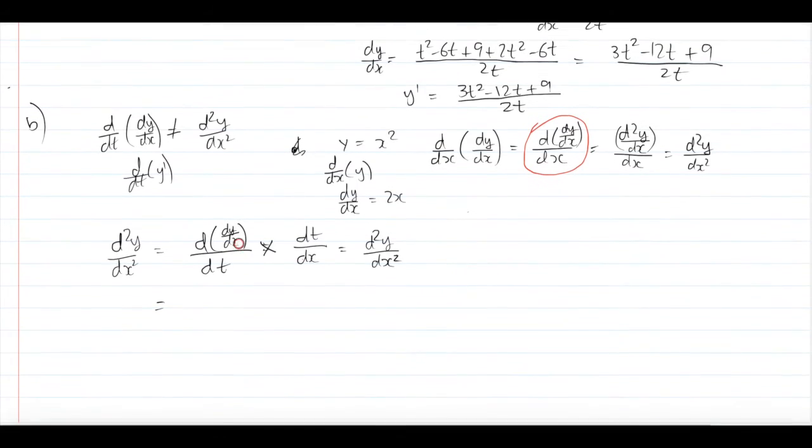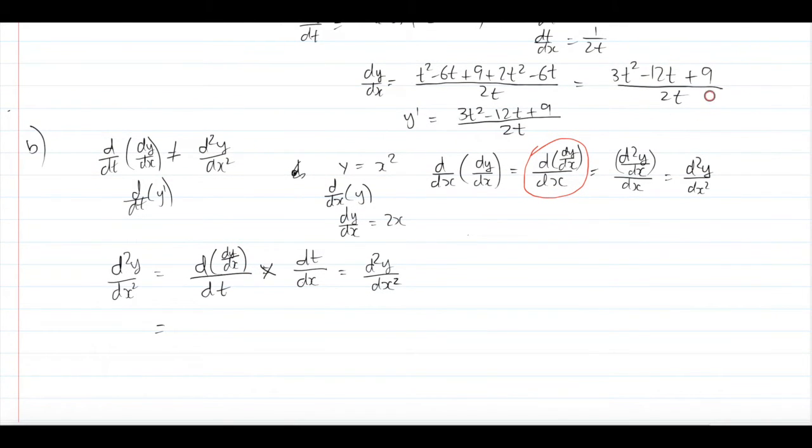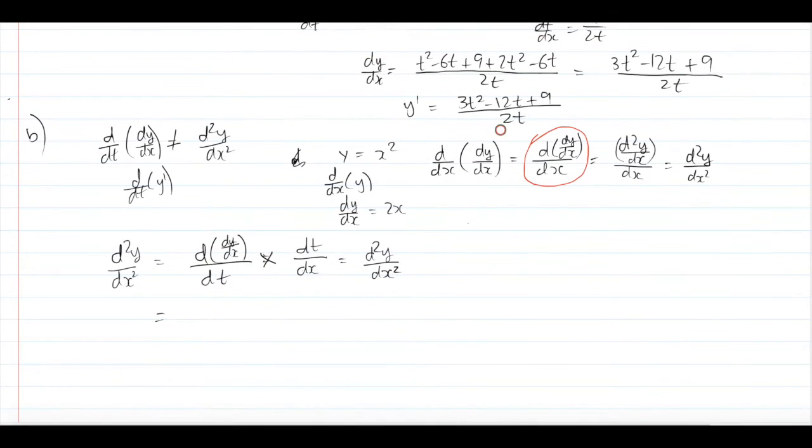d dt of dy dx, that just means derive that. So if you derive this, you get dy dx over dt. So let's derive that. Right here, which rule do we use? We use the quotient rule. You end up with 4t squared, so you square the bottom, and then on the top, first of all, you derive the top function. We get 6t minus 12. Then we multiply by the bottom denominator function.